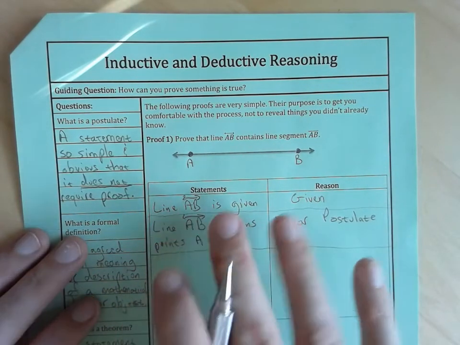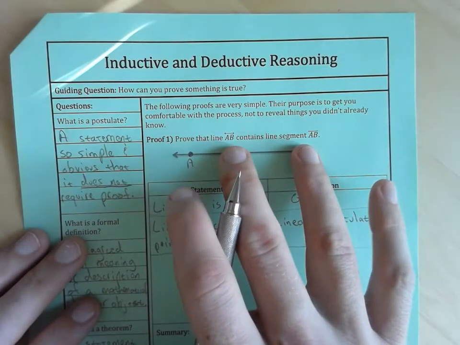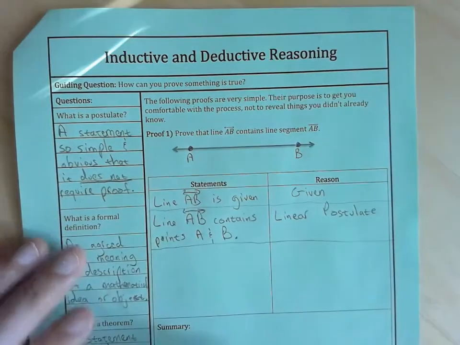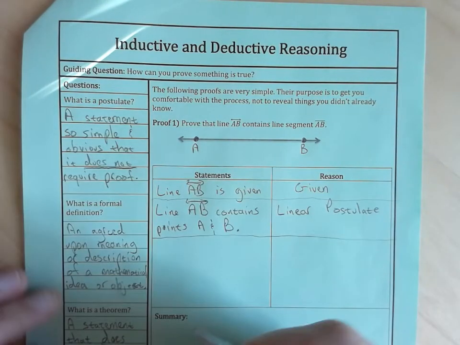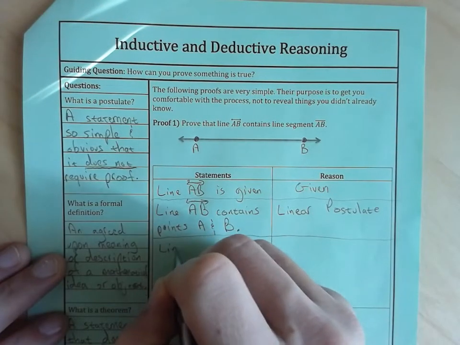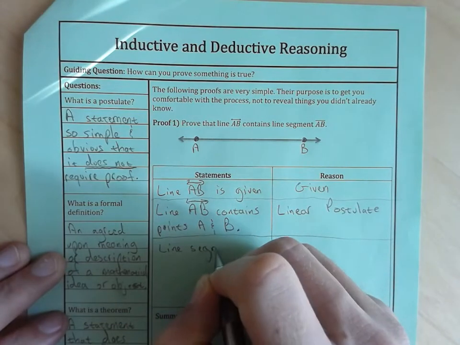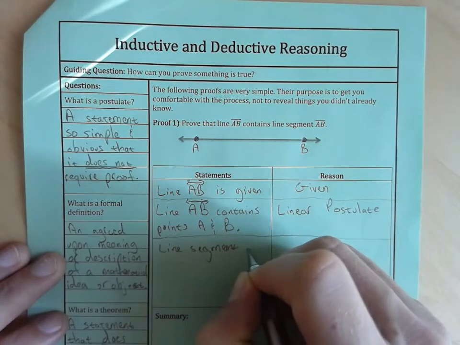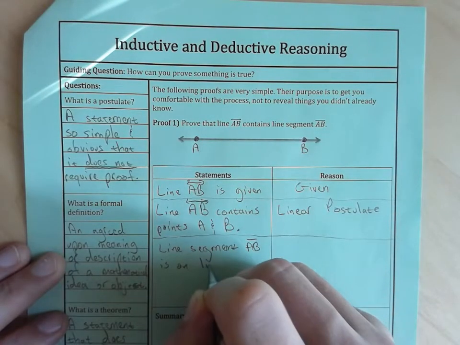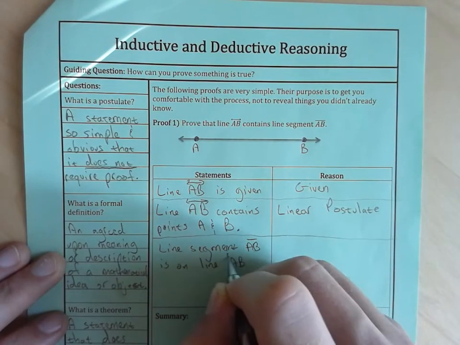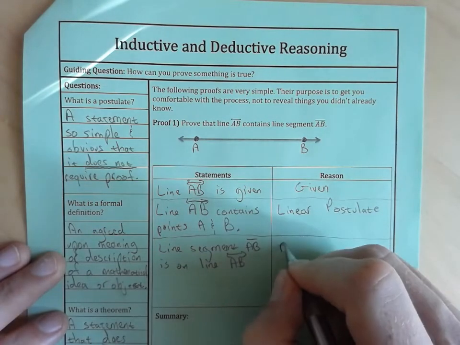And then to finally conclude that line segment AB is in fact on line AB, we're just going to use the definition of a line segment from the last set of notes. Line segment AB is on line AB by the definition of a line segment.